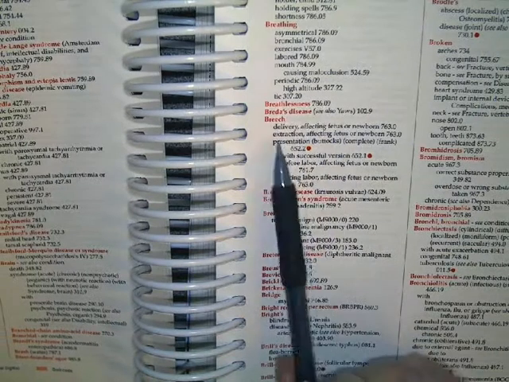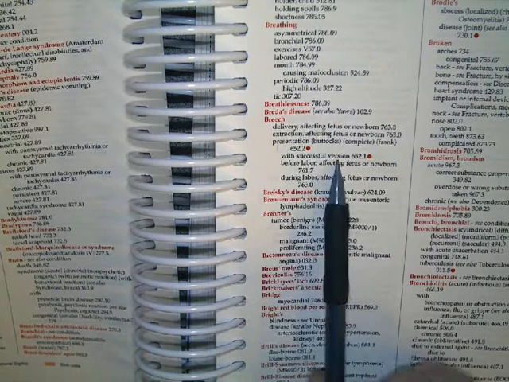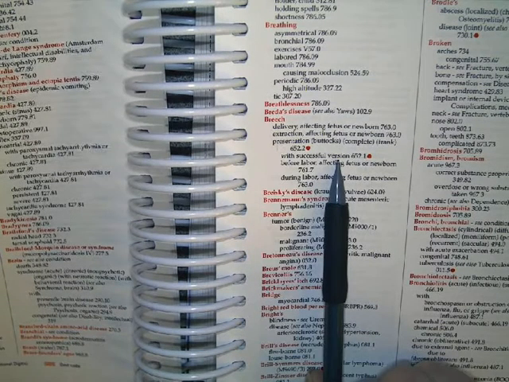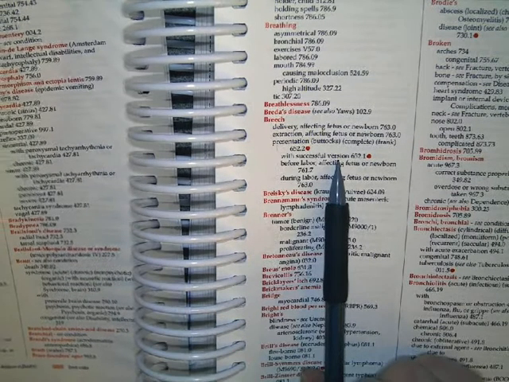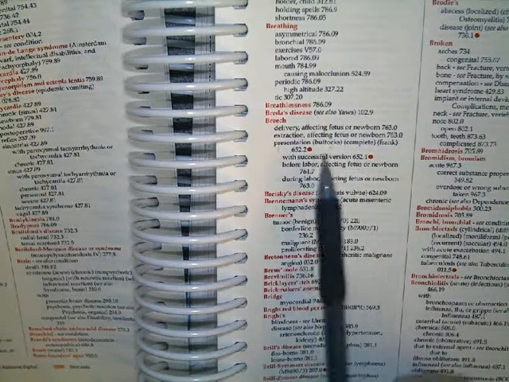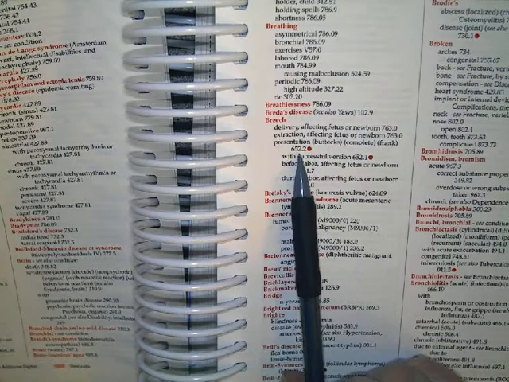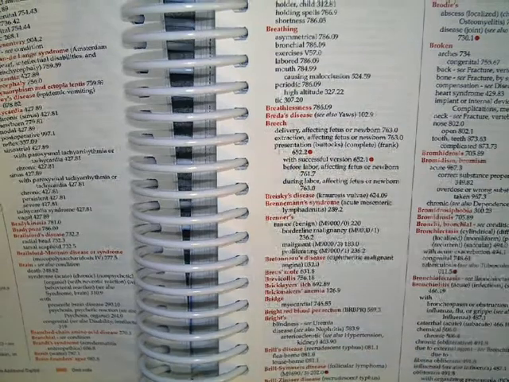So let's look and see what we get if we look for breech. And there's breech right there. Breech presentation. What is that code? 652.2. So it's the same code as we have down here, right? Okay. So let's think of one other place that we might be able to look. I would look under breech. So let's look under breech here.